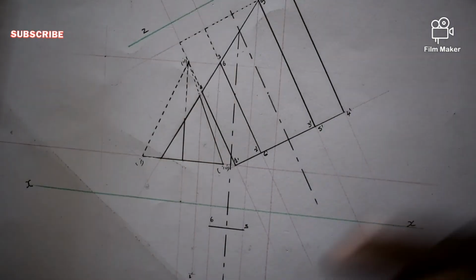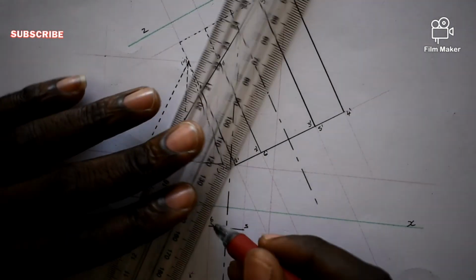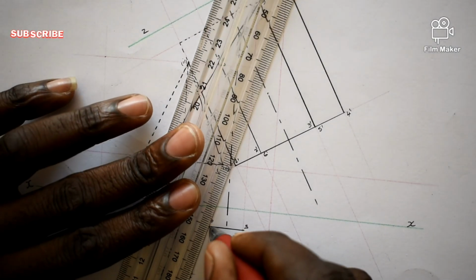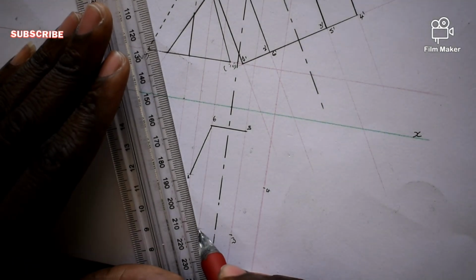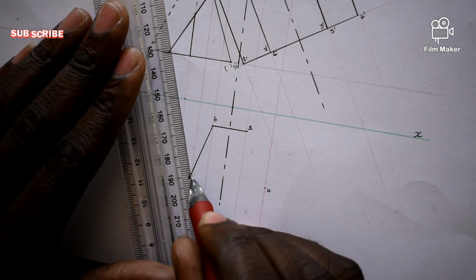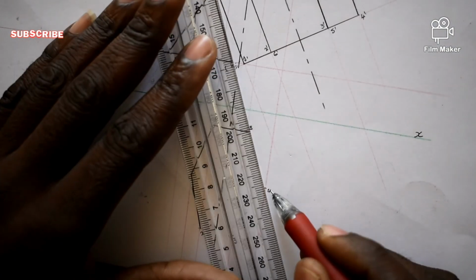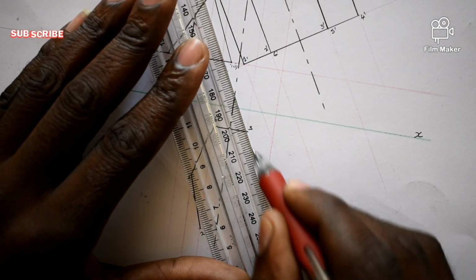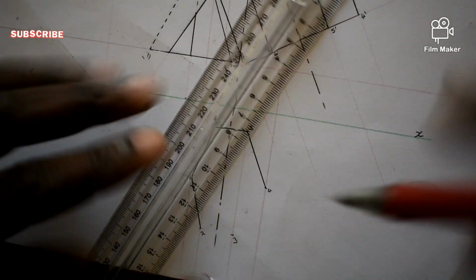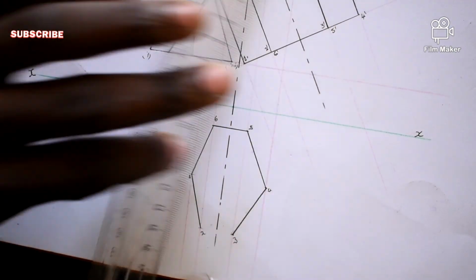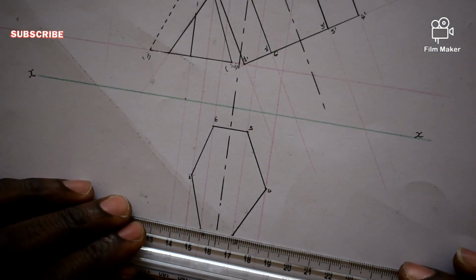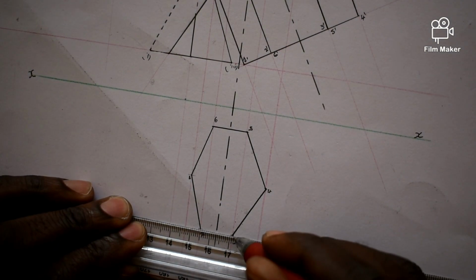Alright, sorry guys for that. So now 6 to 5 solid, and then 6 to 1 is going to be dark. Construct it solid. This one, it will be solid again. There you go.